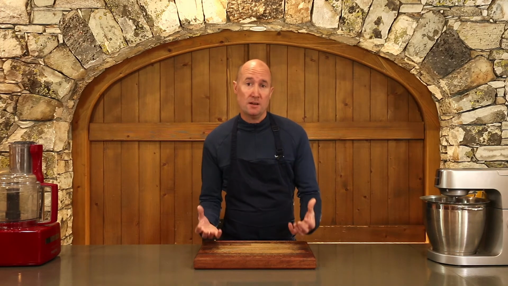Try cooking couscous, for example, with some chicken stock. It'll taste fantastic, but it won't necessarily taste like chicken.